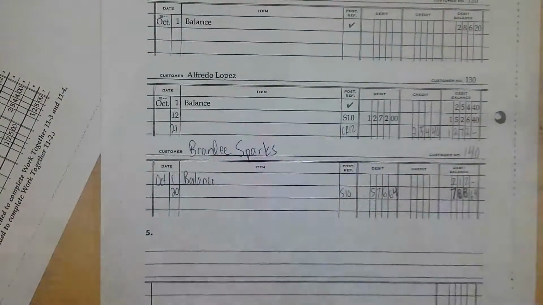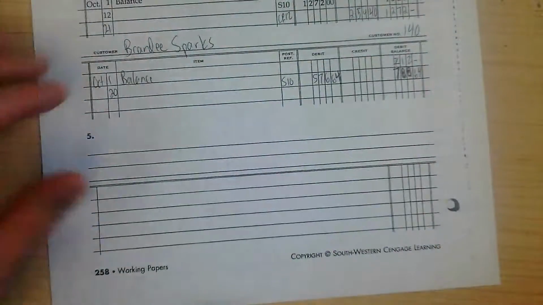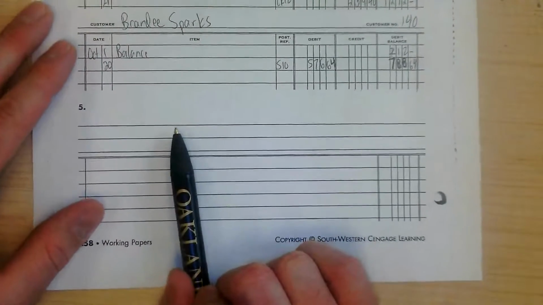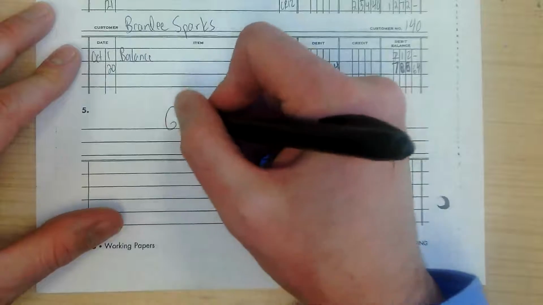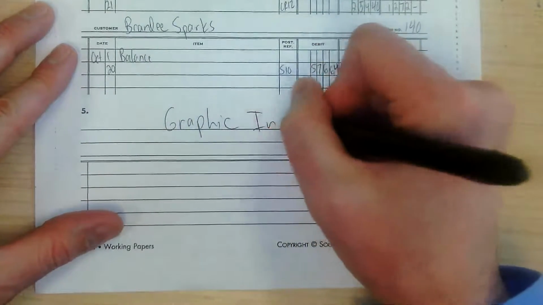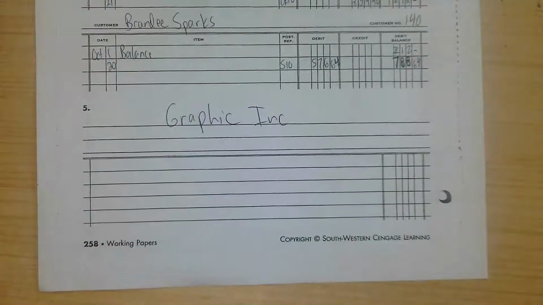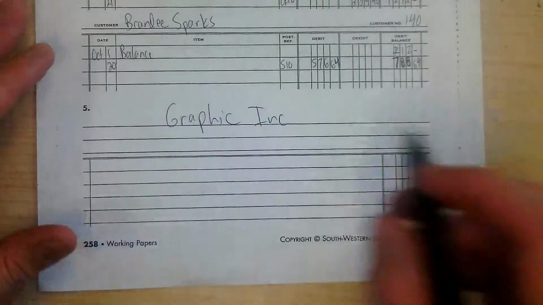So down at the bottom, we have space for a schedule of accounts receivable. What always goes on the first line of a 3-line heading, everybody? Name of the business. Graphics, Inc. What always goes on the second line? Name of the document.